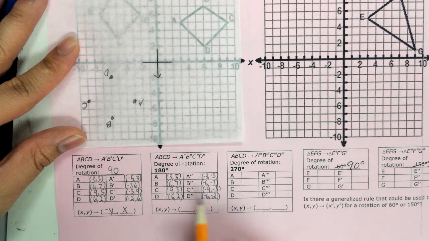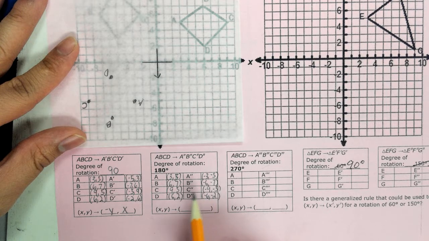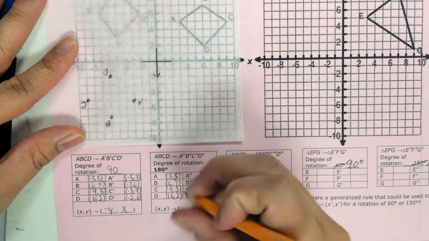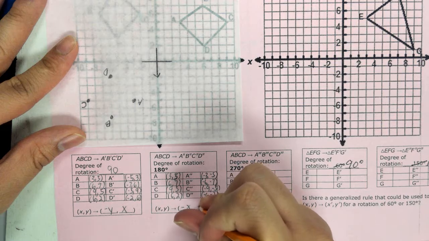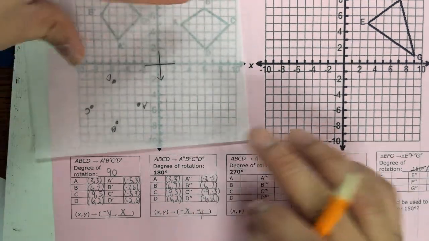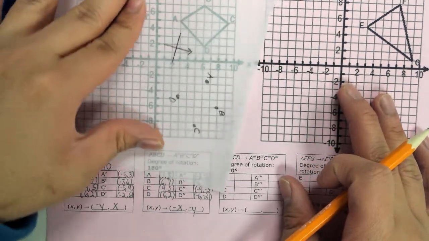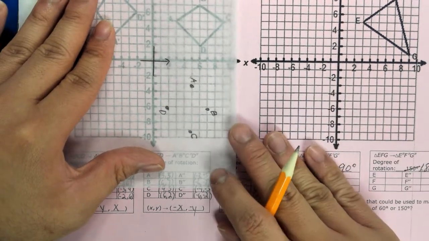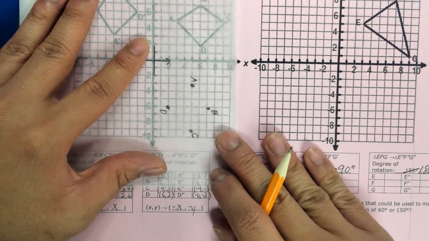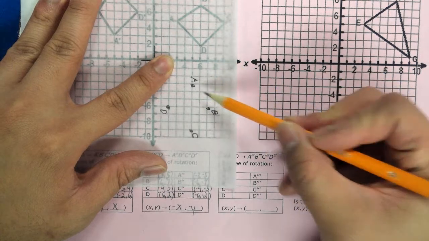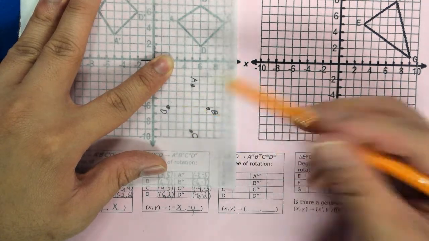Comparing these two sets of points, notice the pattern. The x's change signs, the y's change signs. So negative x, negative y. And last up, 270 degrees. I turn one more time, facing to the right. That's 270 degrees. My A, B, C, D now go here.